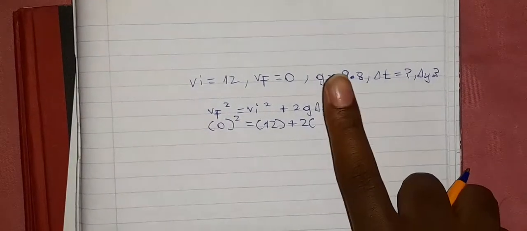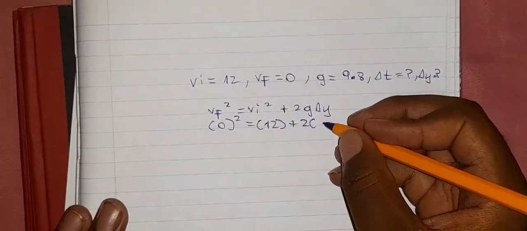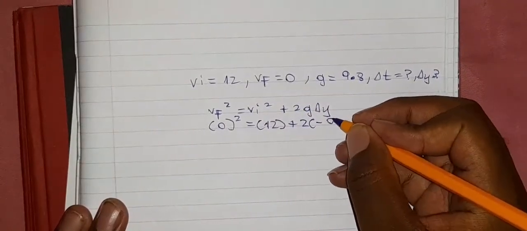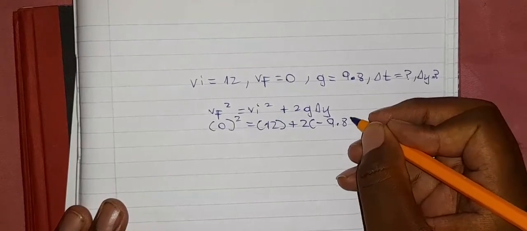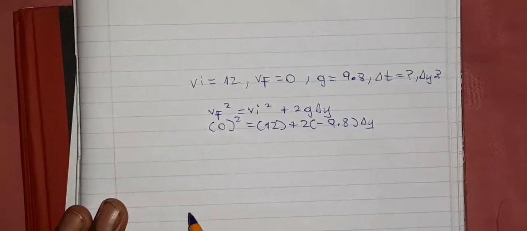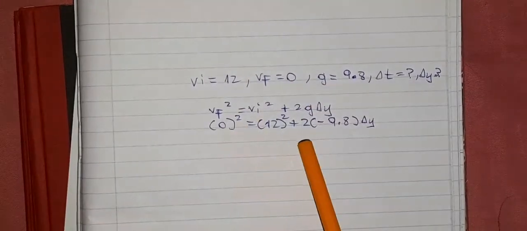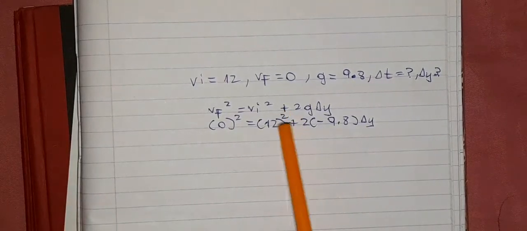I chose upwards as positive, but gravity acts downwards, so I'm going to put negative 9.8. We are looking for change in y. So this is 12 squared. This is a common mistake that most people make: they forget to square this here.